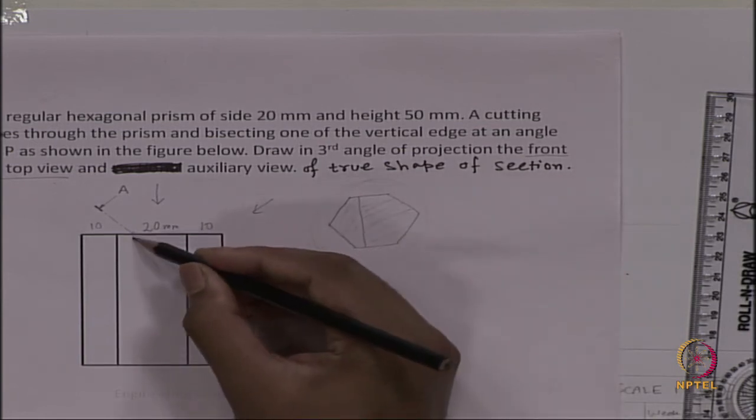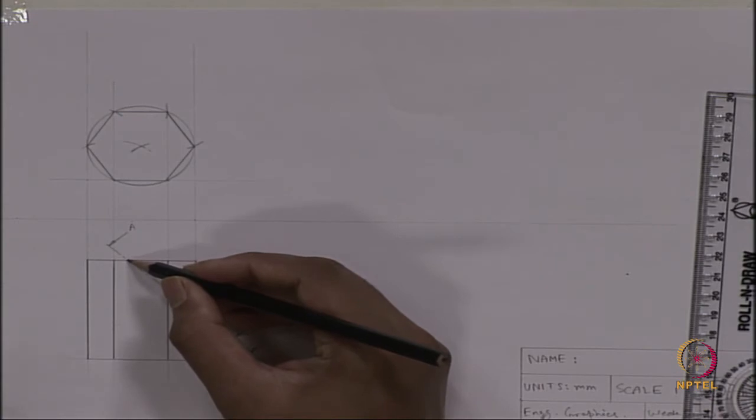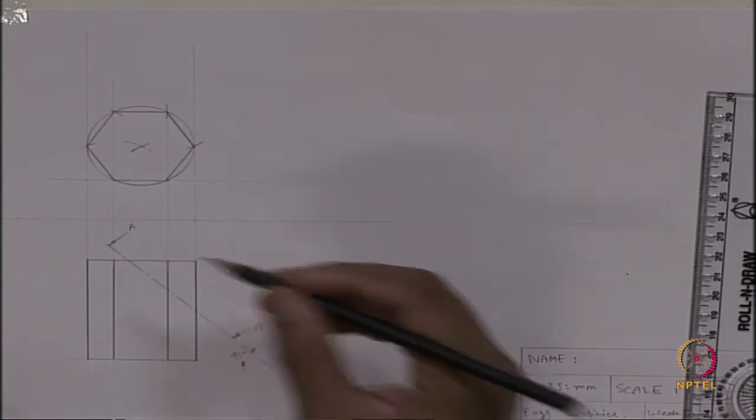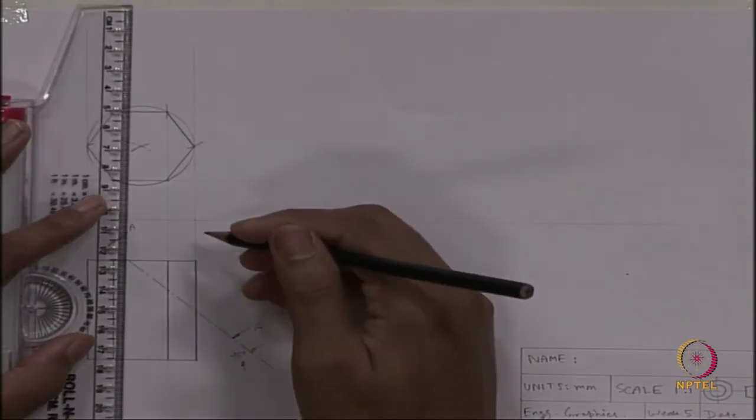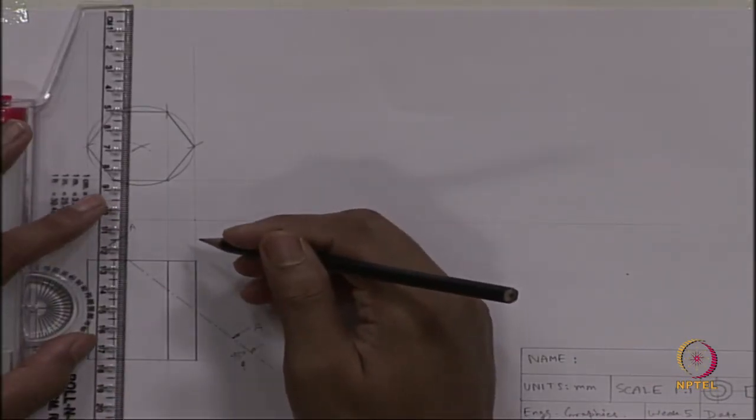So, this will be exactly on top of this. From here the sectioning has been started. So, on top of this we will get that line which will differentiate the two different planes.